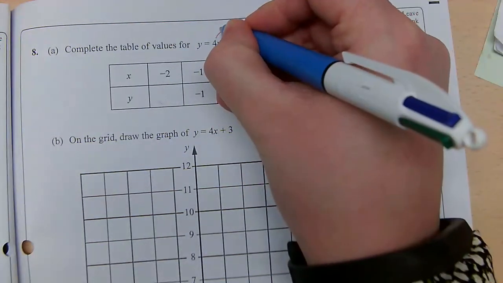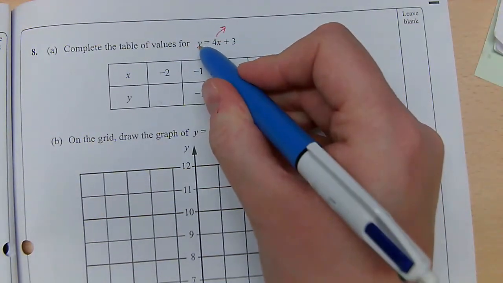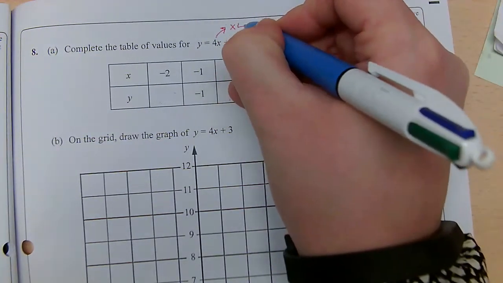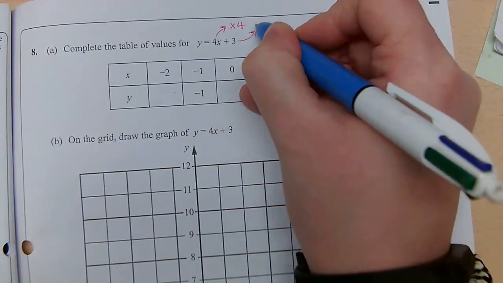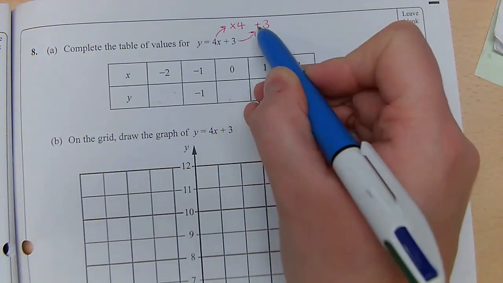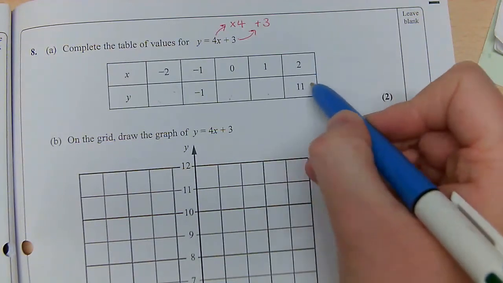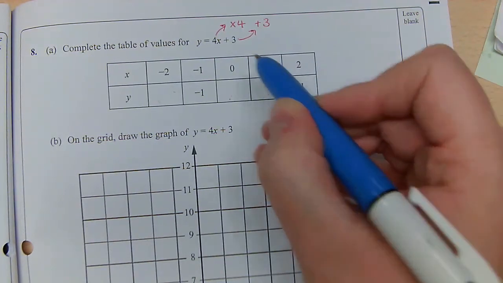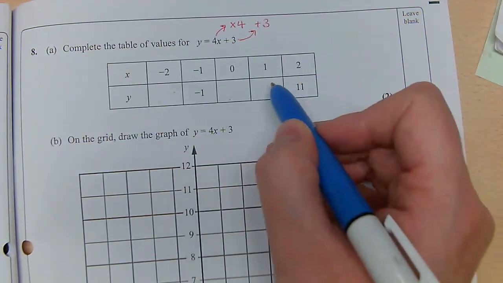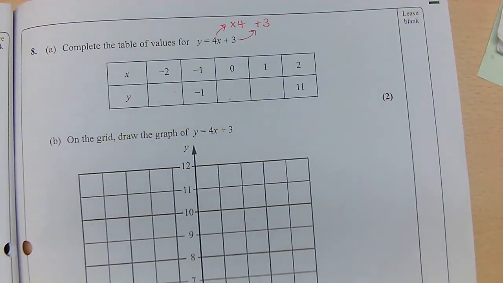That's telling me what I have to do in order to work out the values of y, which are these 3 blanks here. So 4x means I have to multiply by 4, and then I have to add on 3. So I'm going to take my x value, multiply by 4, and add 3. They've done this one for me. I'm now going to do the next one along. I don't like doing negatives so much. I might make a mistake here. So I'm going to start with my positives and then check the pattern as I go down. It should form a straight line.